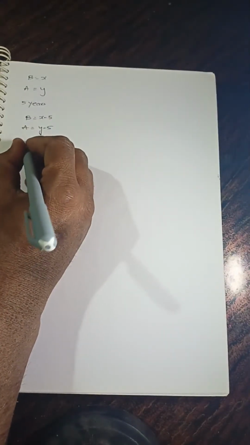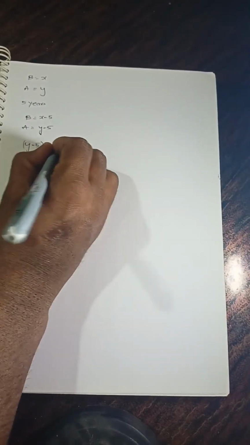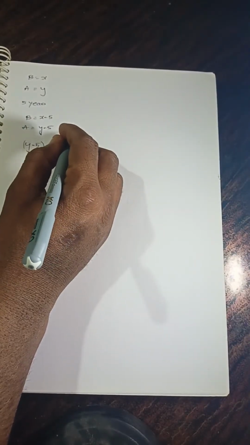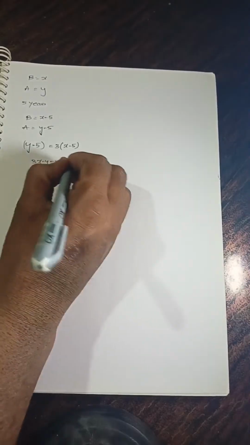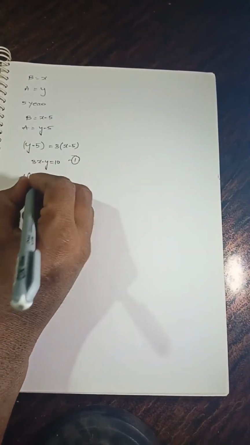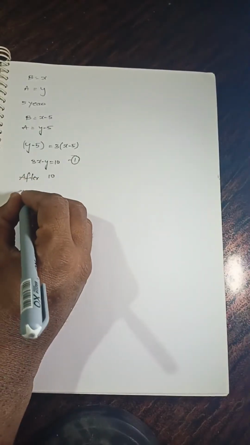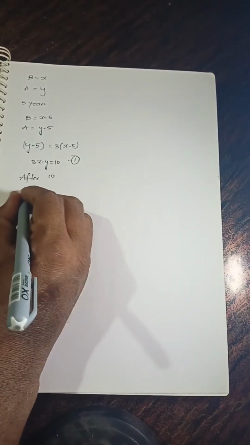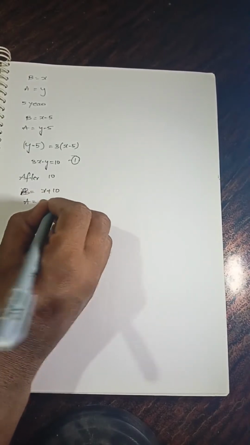Yes, a value is 3 times of b. So after solving, you are going to get the answer 3x minus y is equals to 10. This is equation number 4. So after 10 years, b becomes x plus 10, a becomes y plus 10.